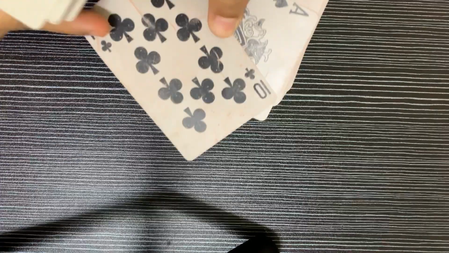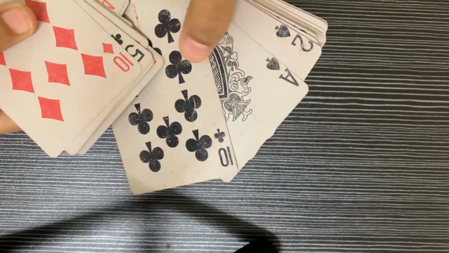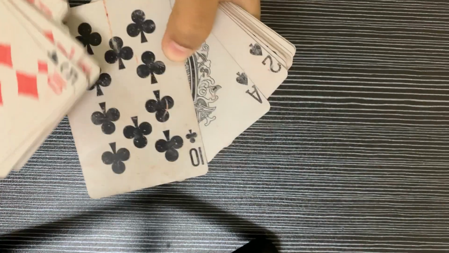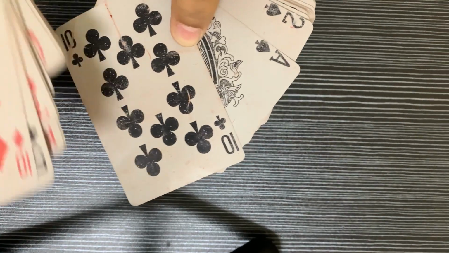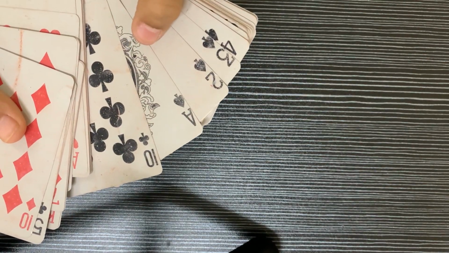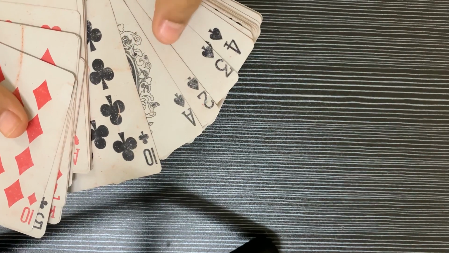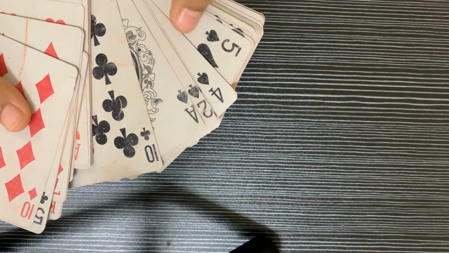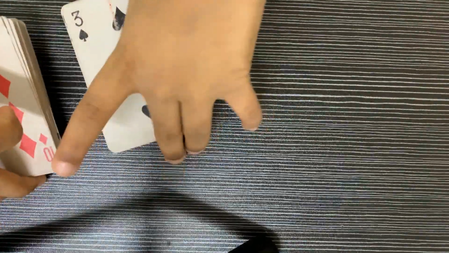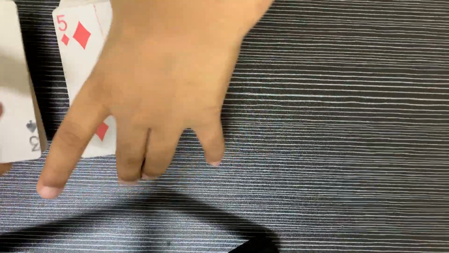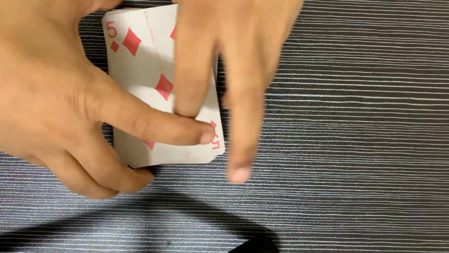Now your 10 of clubs is in front of the ace, and it's right here. The value of the ace is 1, so it is 1 card behind the 10 of clubs. 2 shows that it's 2 cards behind, 3 is 3 cards behind, 4 is 4 cards behind, 5 is 5 cards behind, 6 is 6 cards behind, and it's like that. When you cut the cards, make sure the spectator gets the spades. If not, let them cut again until I say stop.